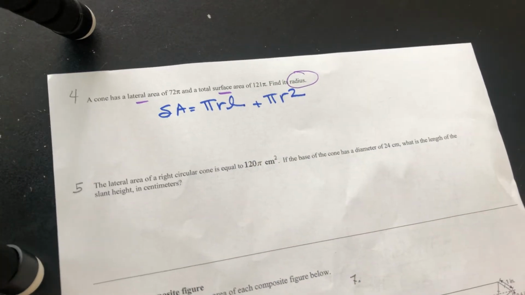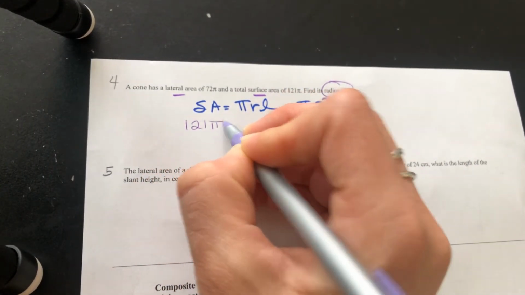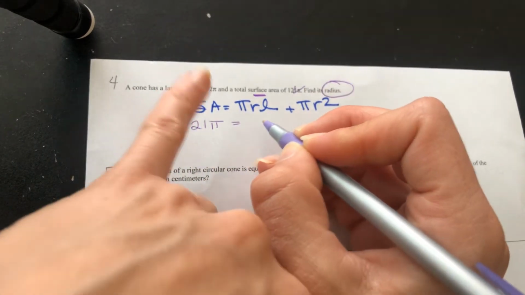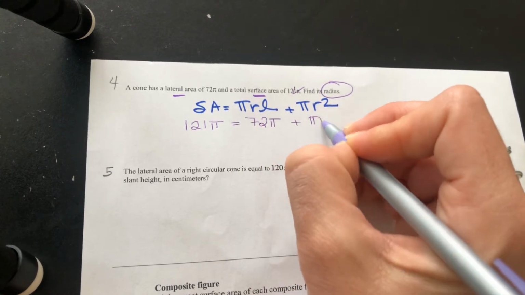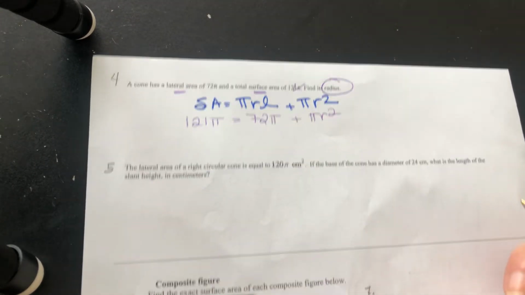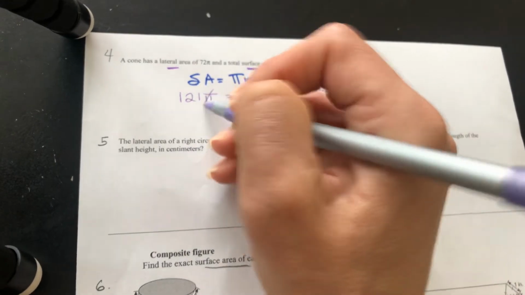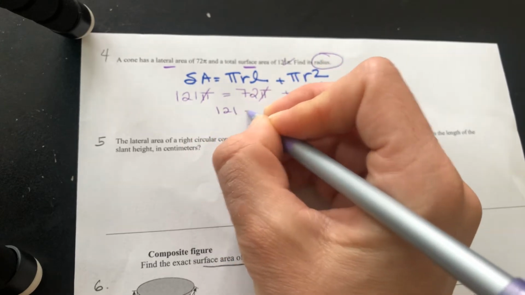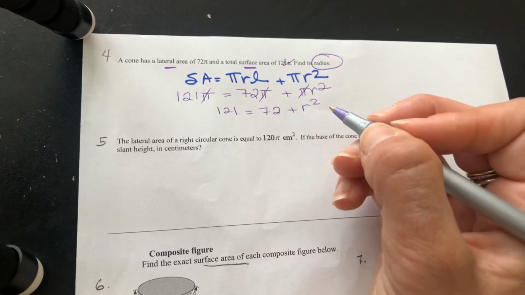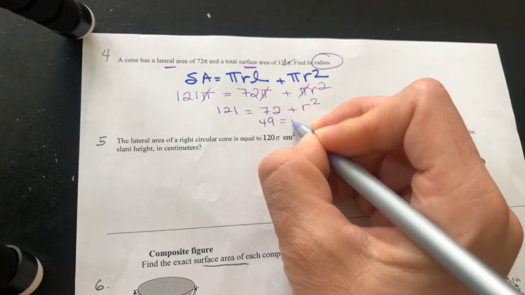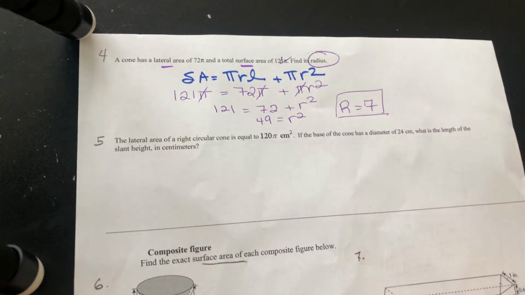And then let's input our values. Surface area we know is 121 pi. Check. Lateral area is 72 pi. Okay, plus, and we got our pi r squared. Just like we did yesterday with our cylinder, we can divide all of these by pi. And you're left with 121 equals 72 plus r squared. All right, move this 72 over. You have 49 equals r squared, so your final answer for the radius is 7. Pretty simple.